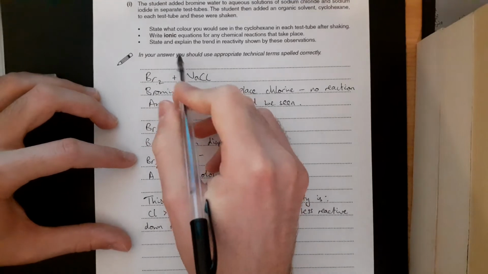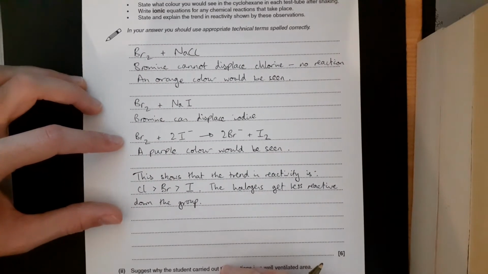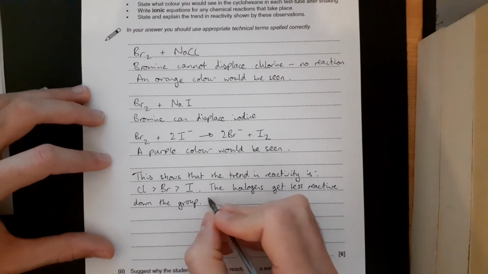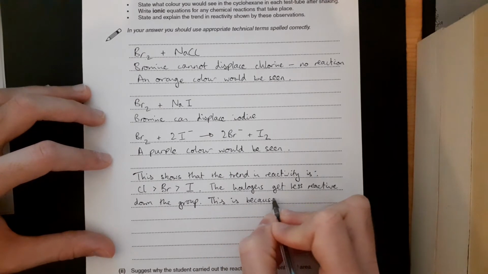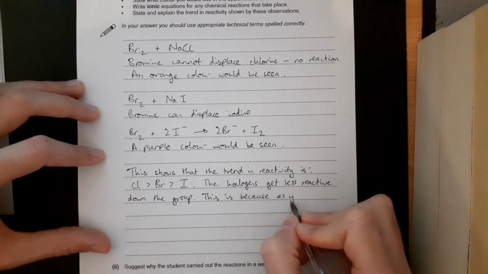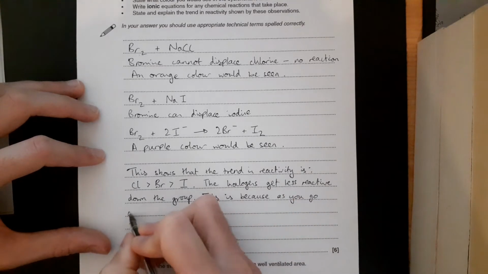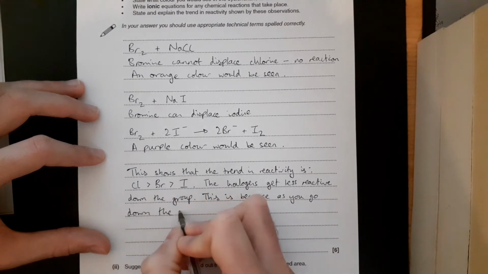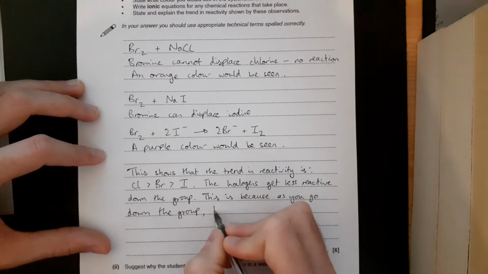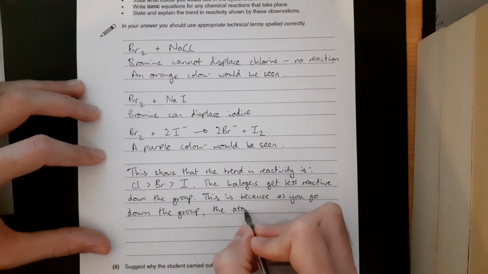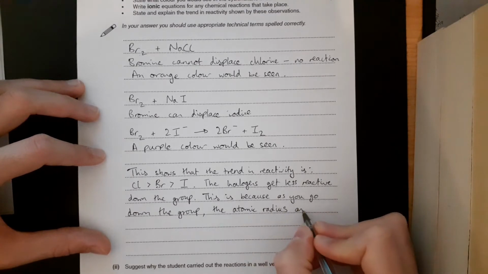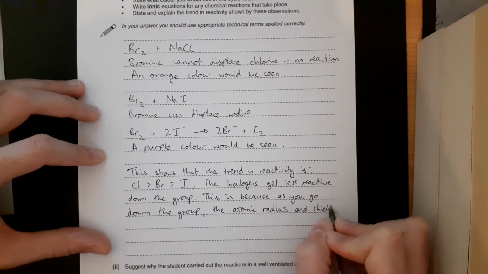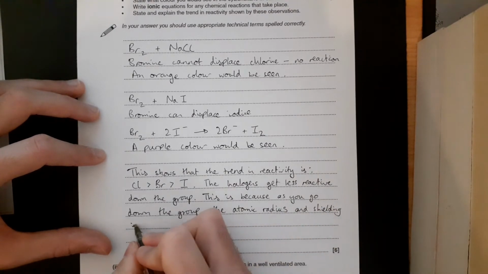And then it does say to explain the trend in reactivity, so we need to say why. This is because as you go down the group, the atomic radius, do you remember talking about these factors? It's the atomic radius and the shielding. Atomic radius and shielding increase.